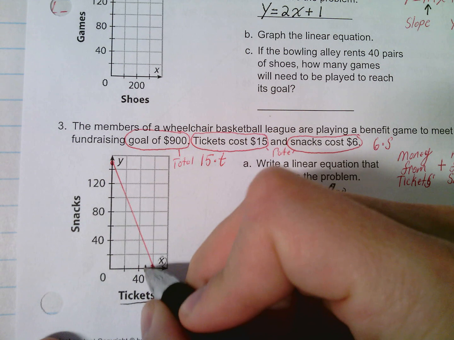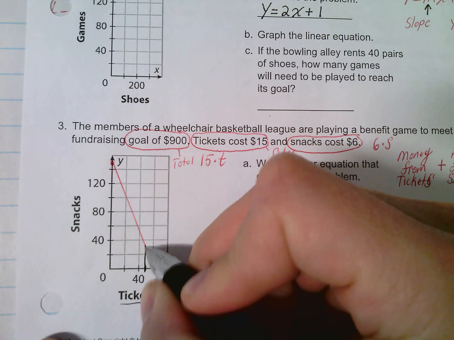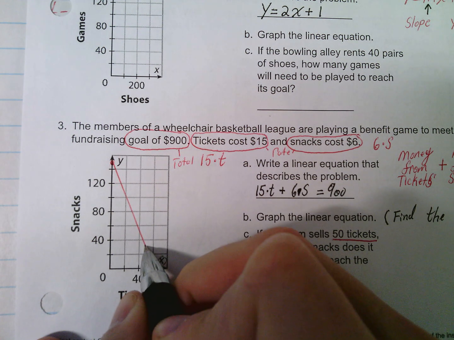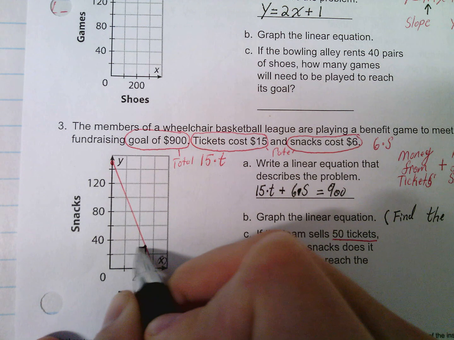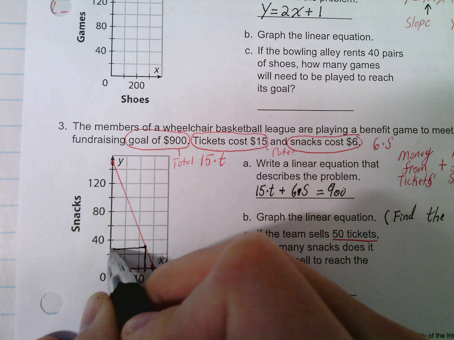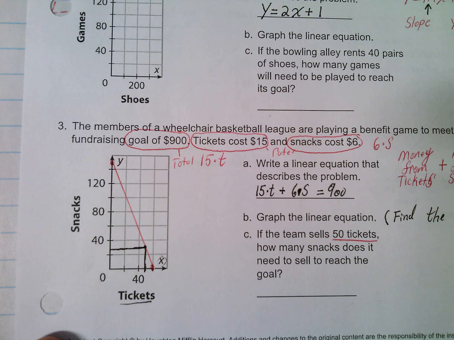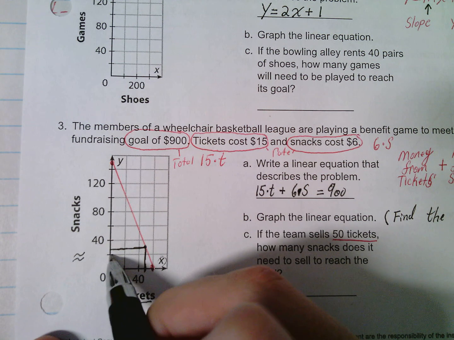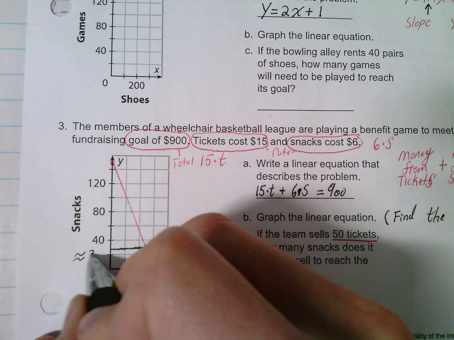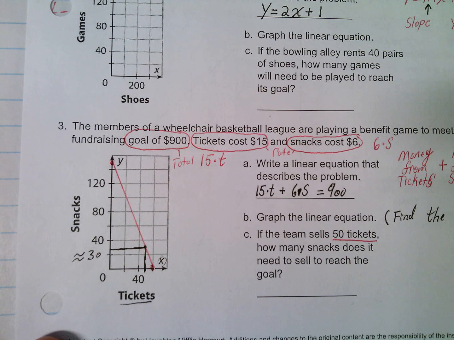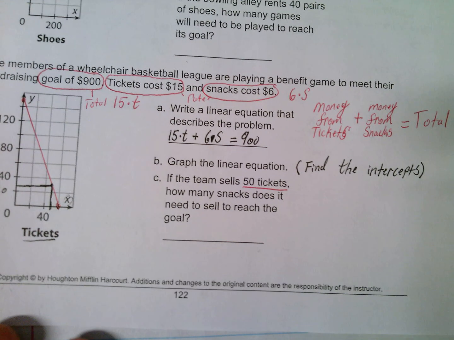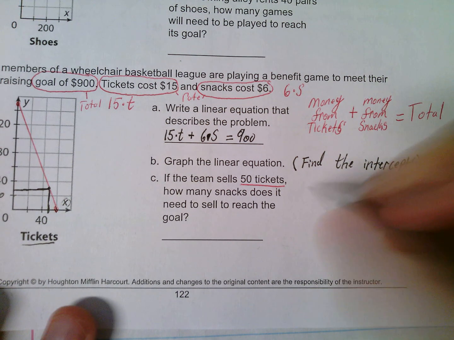So if I look at 50 tickets and I go up to where it intersects my line, where my X value is 50, and then I look at where this point is on the y-axis, what is the y value at this point? It looks like it's approximately, if this is 20 and this is 40, pretty close to 30. But I can't say for sure. If I want to know for sure, and I do, I need to use my equation and plug in 50. So here we go. Let's do it.